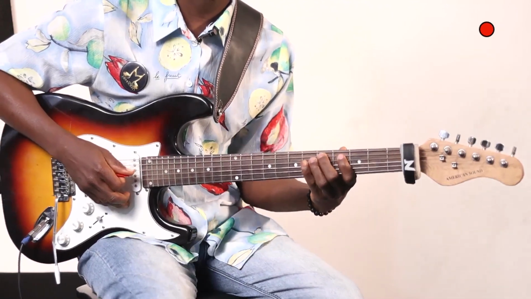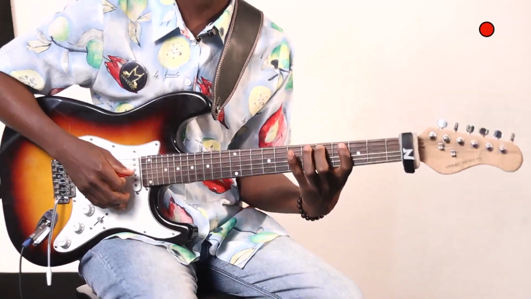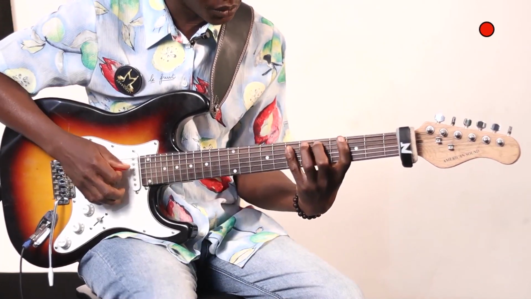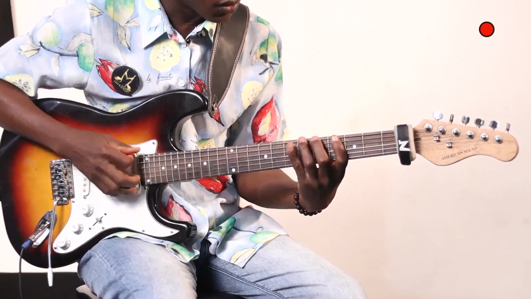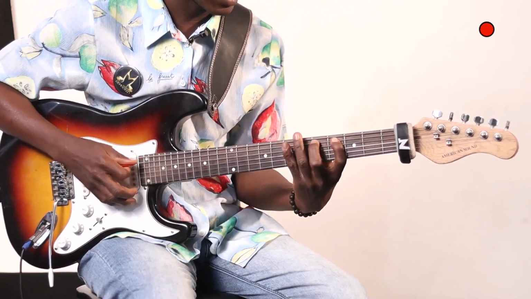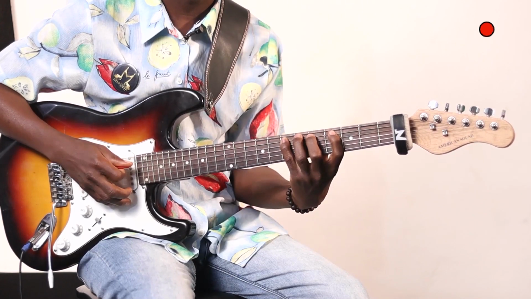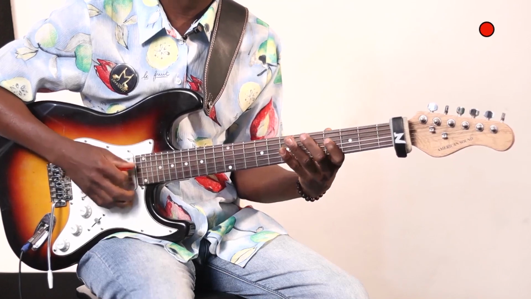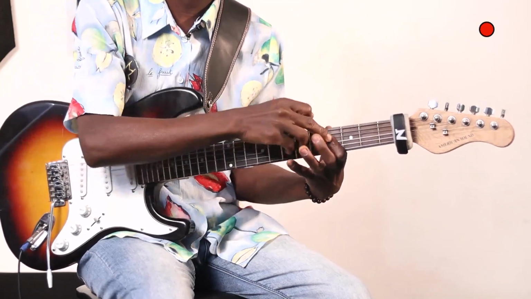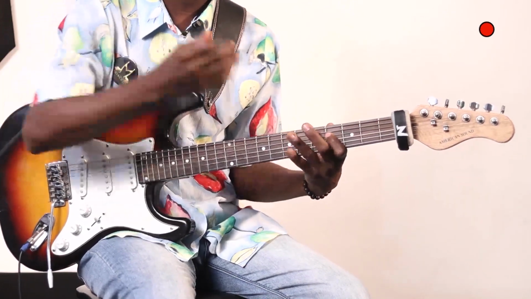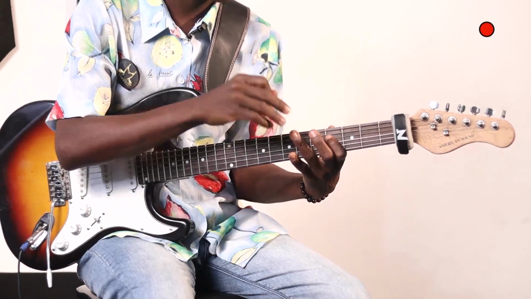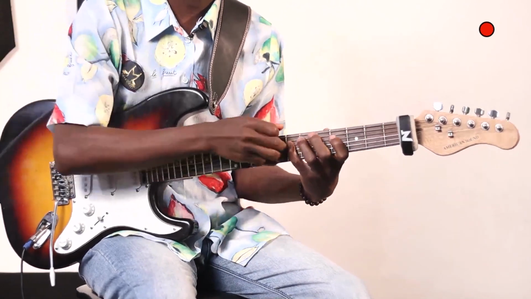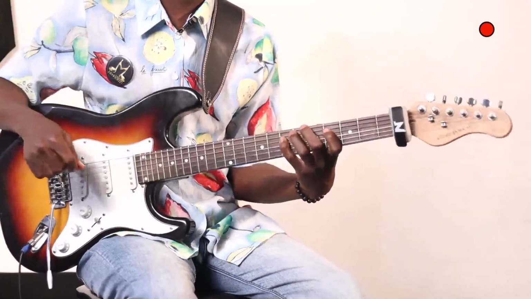And then the finger that plays your Sol is the pinky, which is this. So Do, Re, Mi, Fa, Sol. And then the finger that plays your La is this index finger. Then the finger that plays your Ti is the ring finger. And then your Do is the smallest finger, which is the pinky.